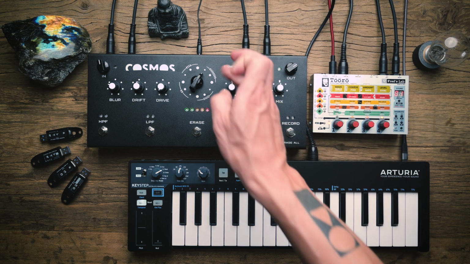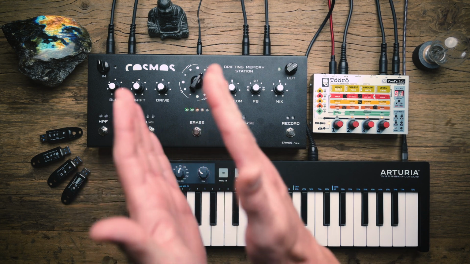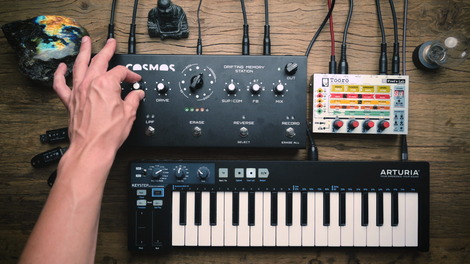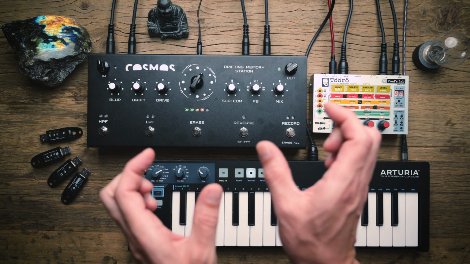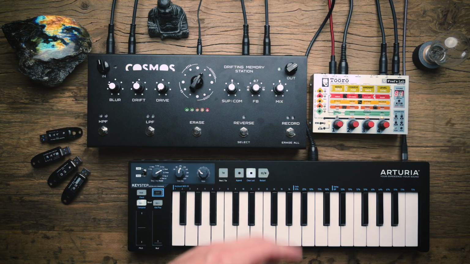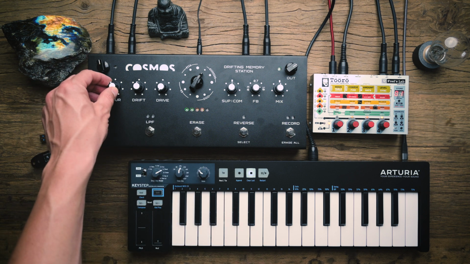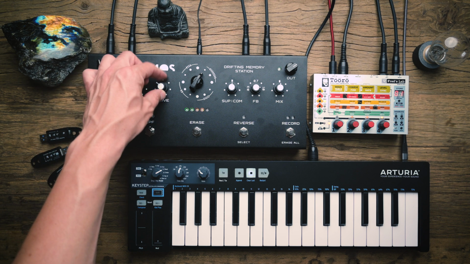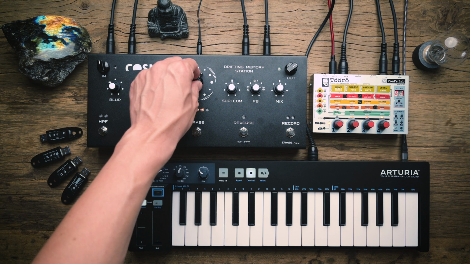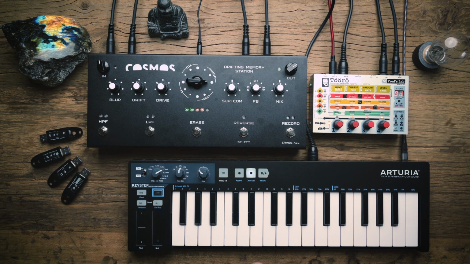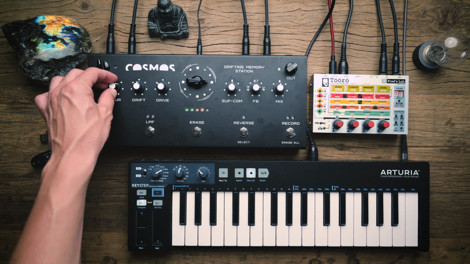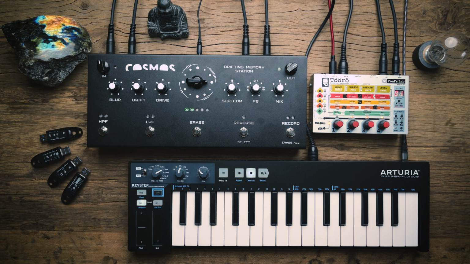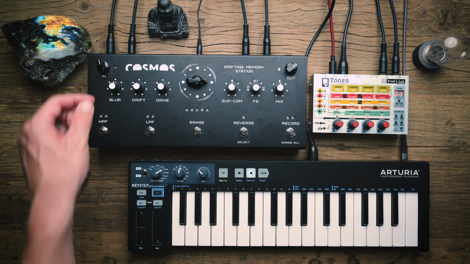The tighter the beat, the better these effects work, because it's really chopping it into separate parts. But you can just let this record, find some cool spots, and then edit it later in Ableton or something. And this one makes it really weird, I think. I don't know what's happening.